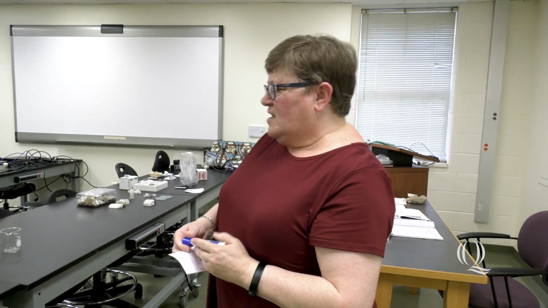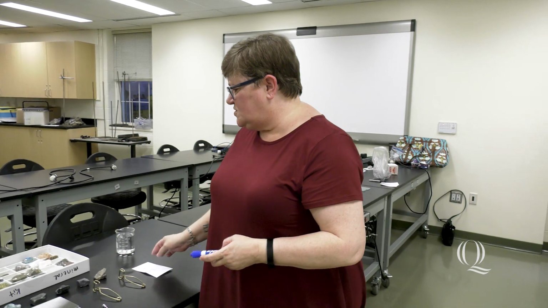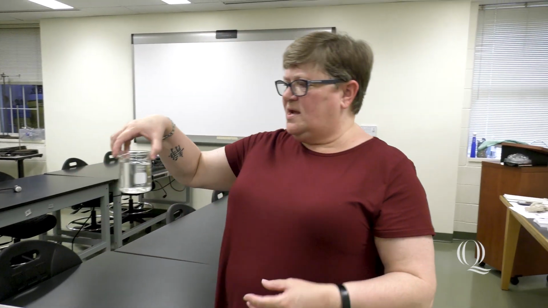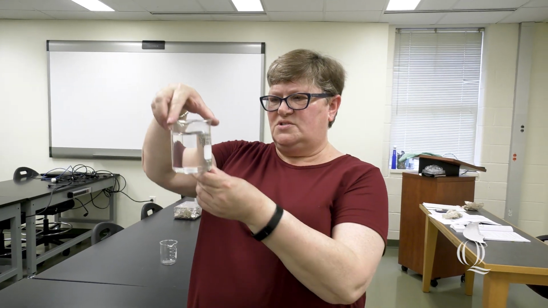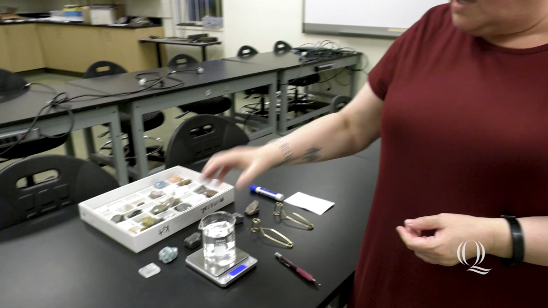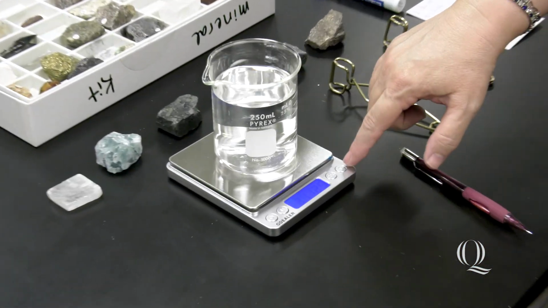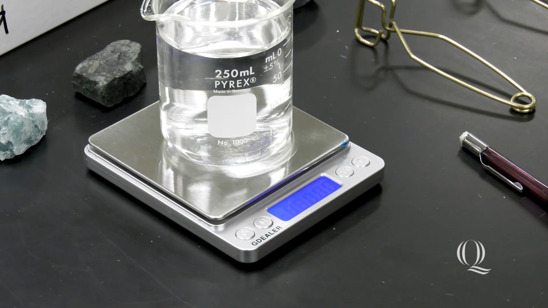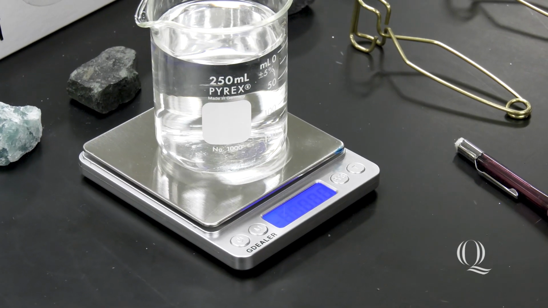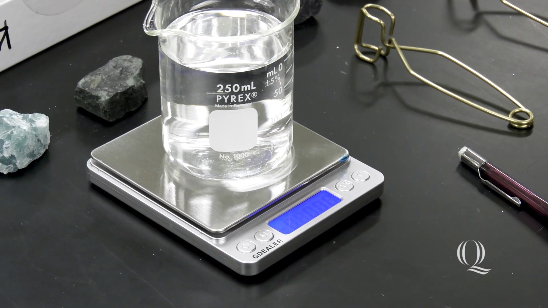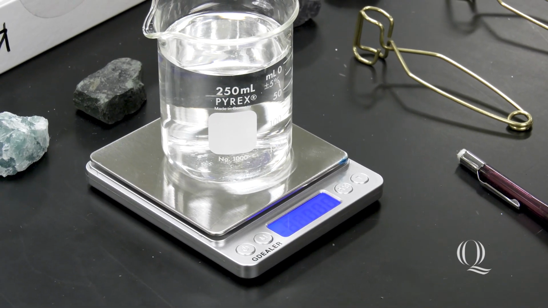All right. So in order to determine the weight in water, we will take a beaker that has 200 milliliters of water in it. I'm going to place that on my scale, and I'm going to hit the tare button because I don't want the weight of the water. I know what the weight of the water is. The specific gravity is 1 gram, so I don't need to really know the weight of the water itself.